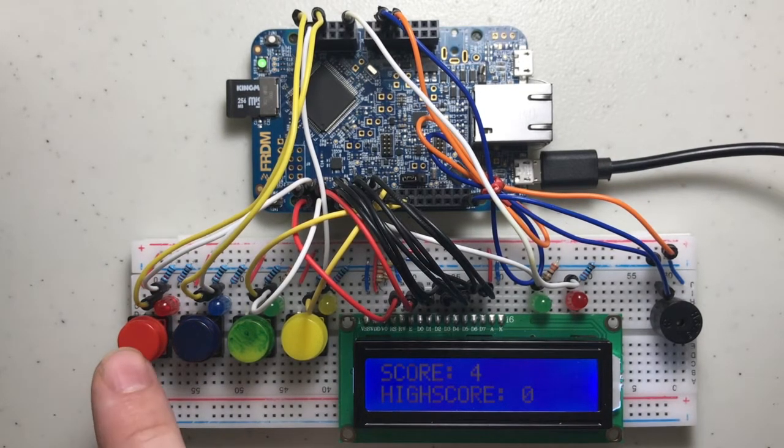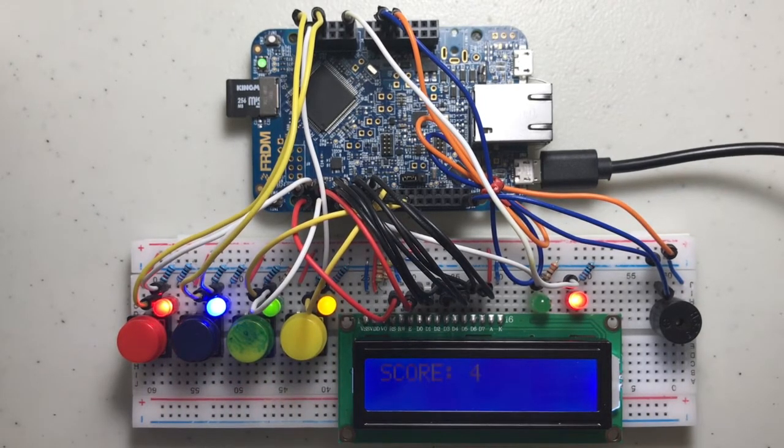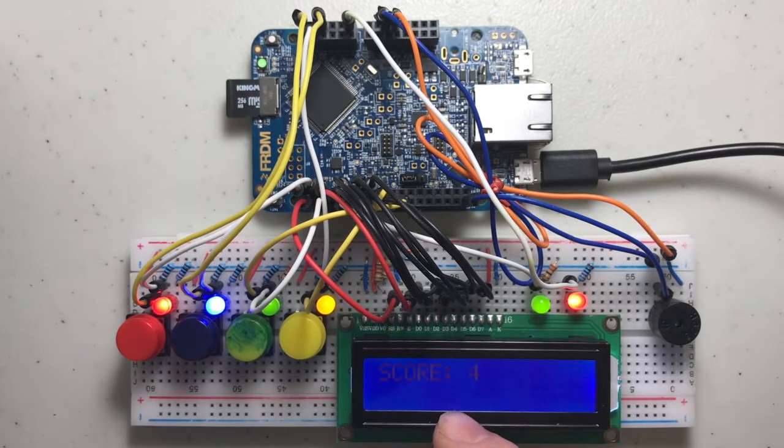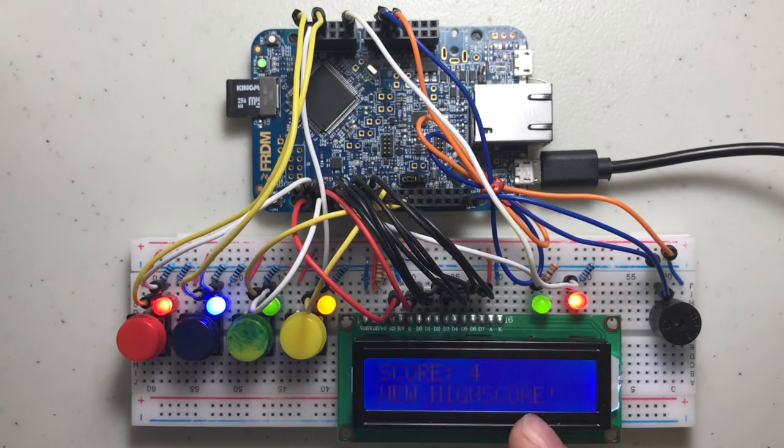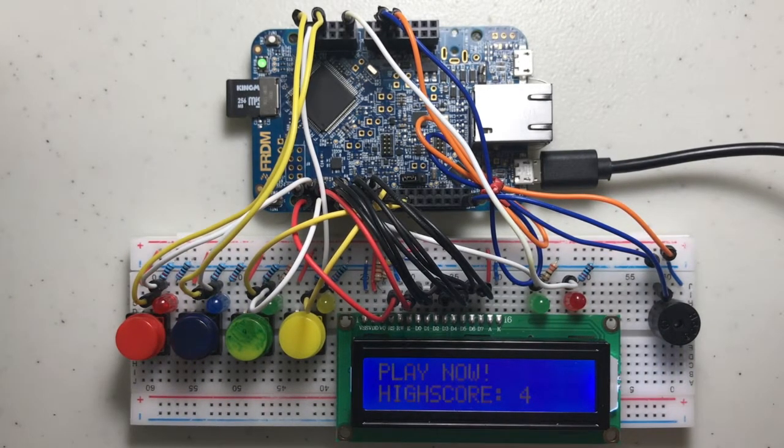Say I make a mistake and I press yellow here. All the LEDs will light up and a sad song will play, and the LCD will inform me that my game is now over. Also, since this is the first game I've played, this will be a new high score, so the buzzer plays a fun little song and the LCD informs me that I've achieved the high score. It brings us back to the start menu where the buzzer plays Mario again, and now the high score has been updated to the one I just achieved.